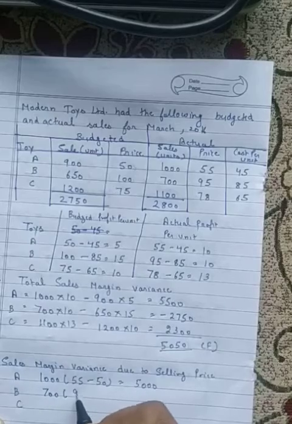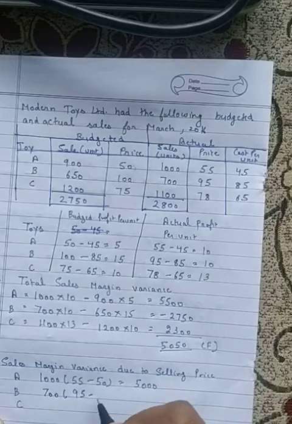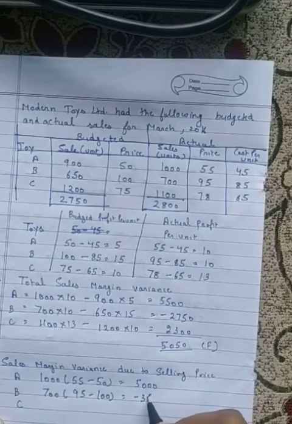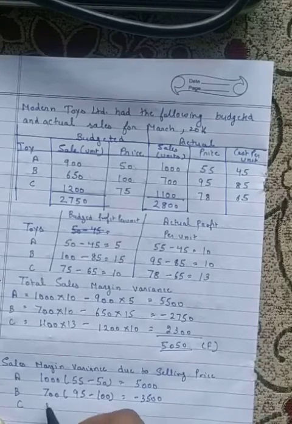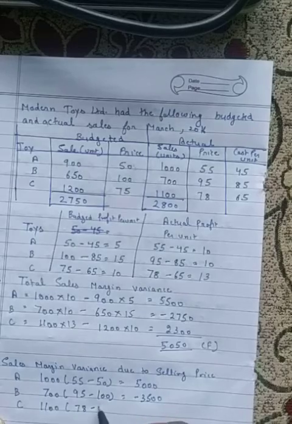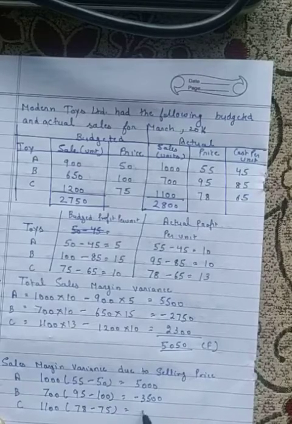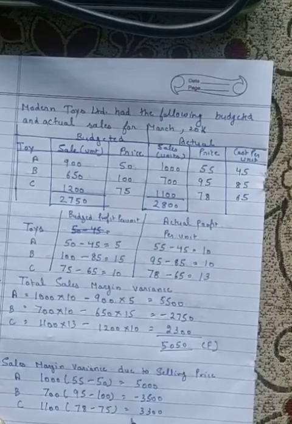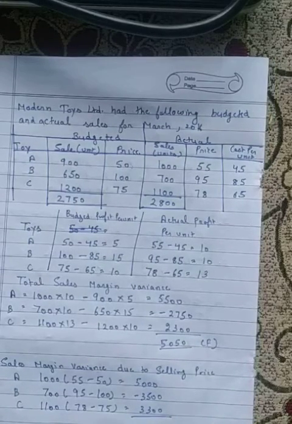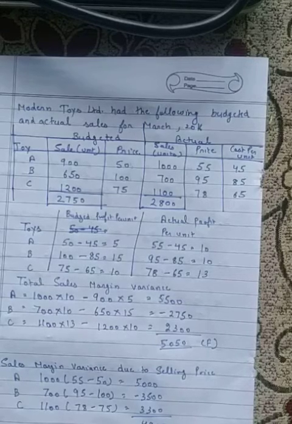Actual quantity of B is 700, actual selling price 95, budgeted selling price 100. Minus 3500. Actual quantity of C is 1100, actual selling price 78, budgeted selling price 75. 3300 positive. When you total these three, you will get 4800, which is favorable.